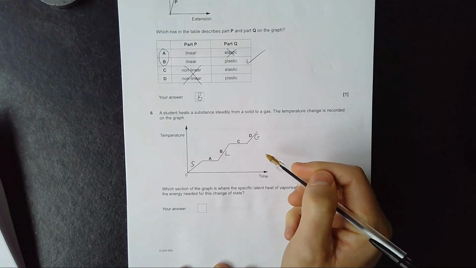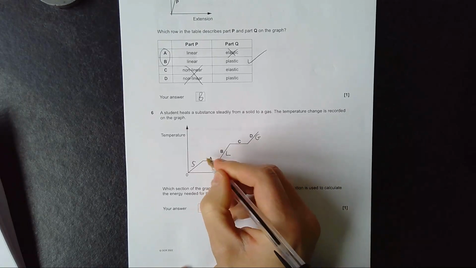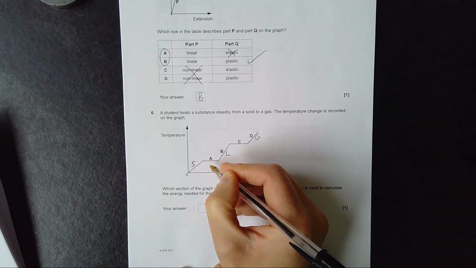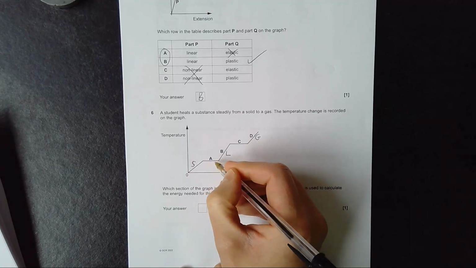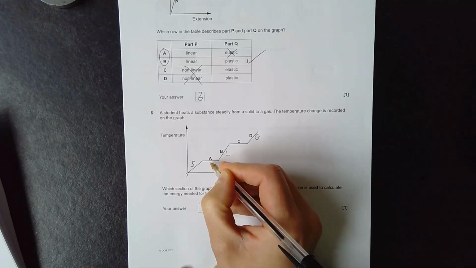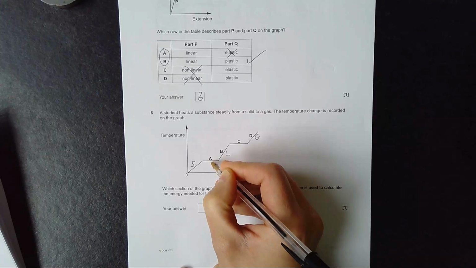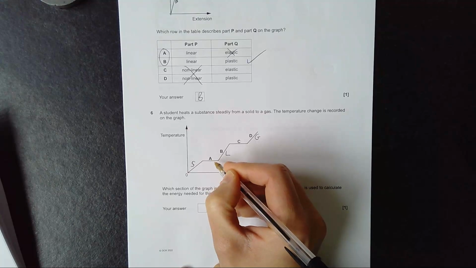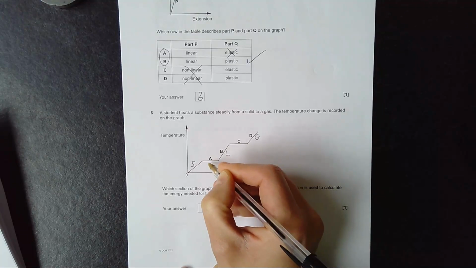Okay. The bits we're interested in are the changes of state. So in part A, it's basically melting from a solid to a liquid. Notice how when you have a pure substance, as you melt it, the temperature doesn't change. Okay, all of the energy that's going in, we're still heating it up, but it's not getting hotter. Why? Because the energy is going into breaking the bonds that are holding it together as a solid. Okay, so melting involves bond breaking, and the bond breaking is where the energy is going. So rather than it getting hotter, it's breaking bonds.